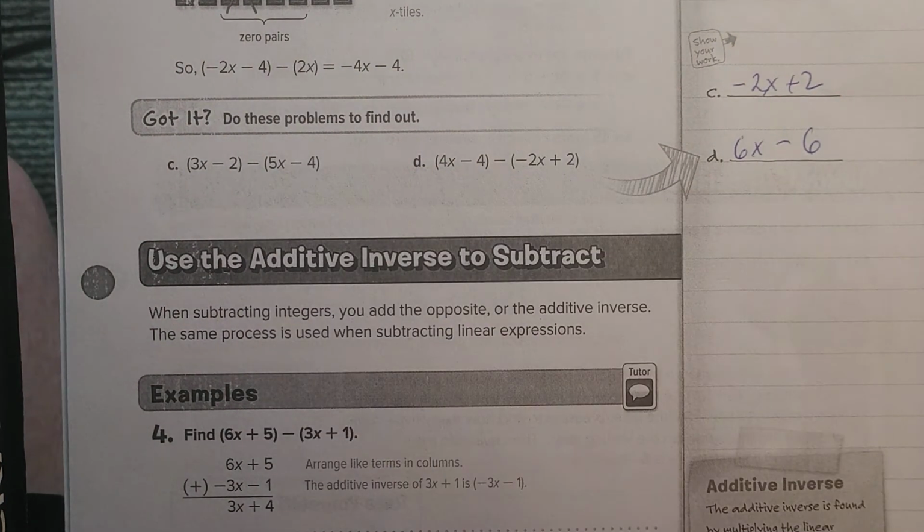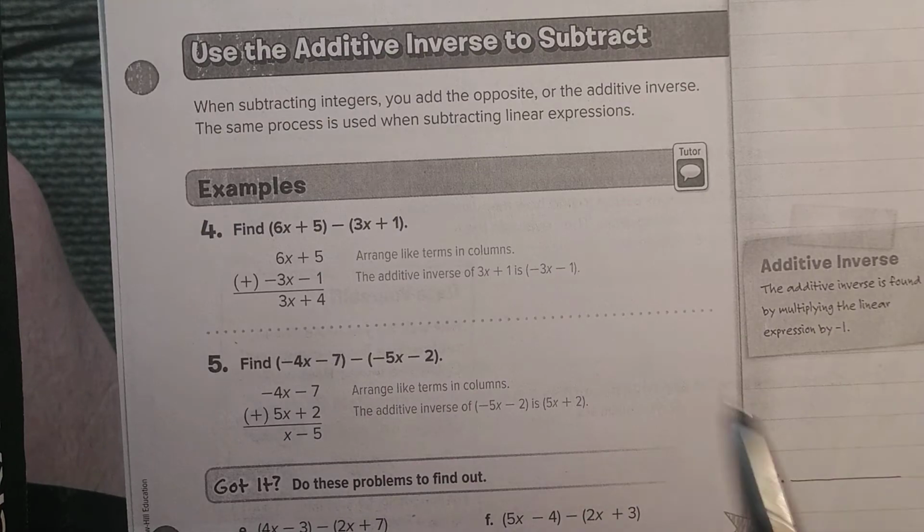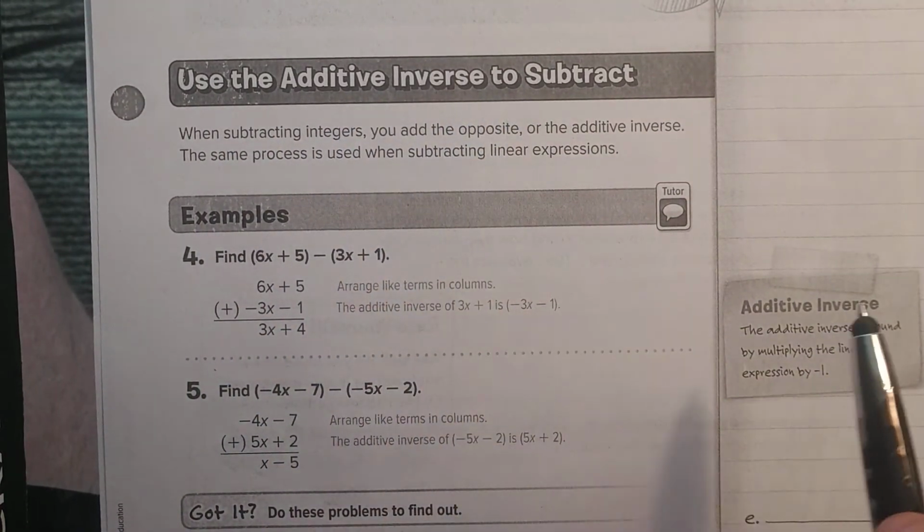Alright, class. Not bad. And remember, if you have any questions on these, please make sure to write them down. So then when we have our Zoom meeting tomorrow, which I will be putting up later today, you can ask the questions that you have. Okay? Alright, use the additive inverse to subtract.